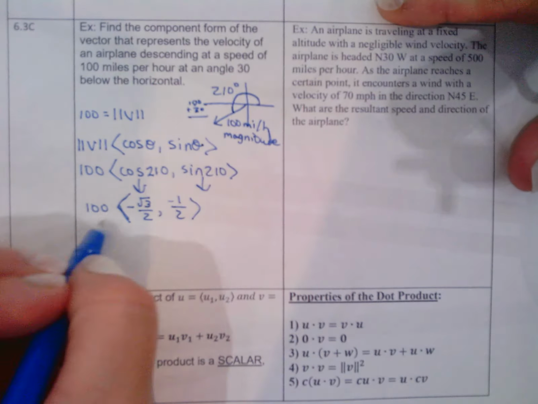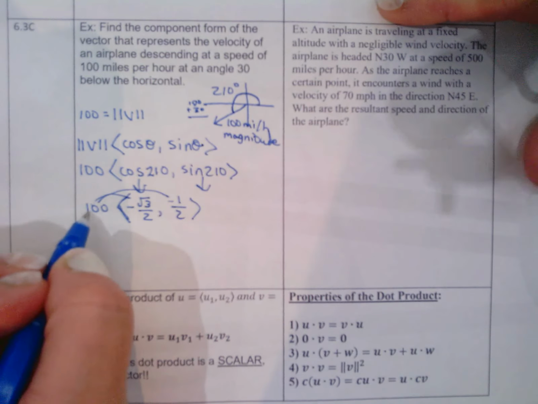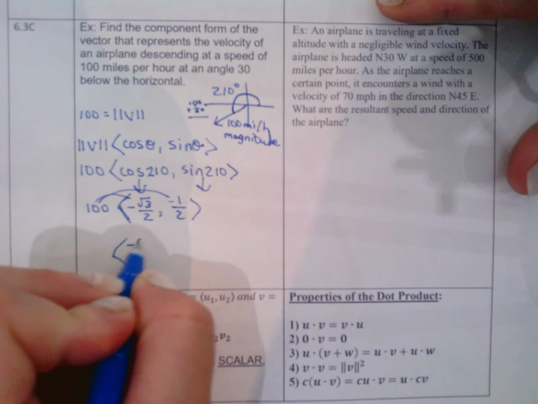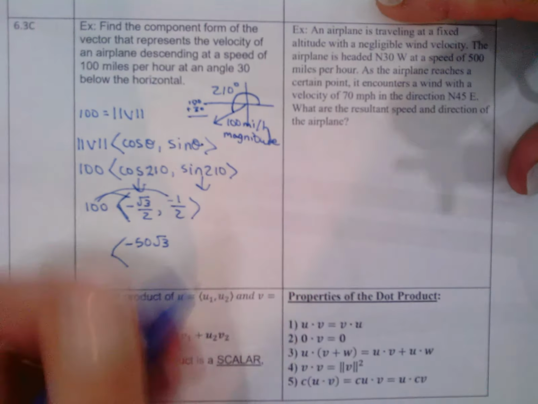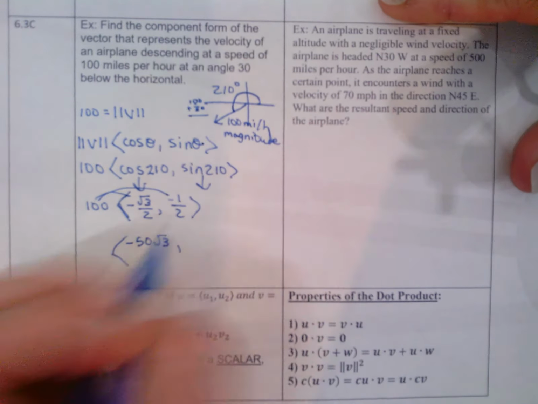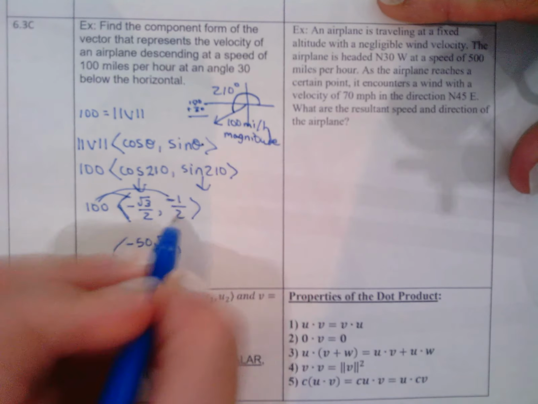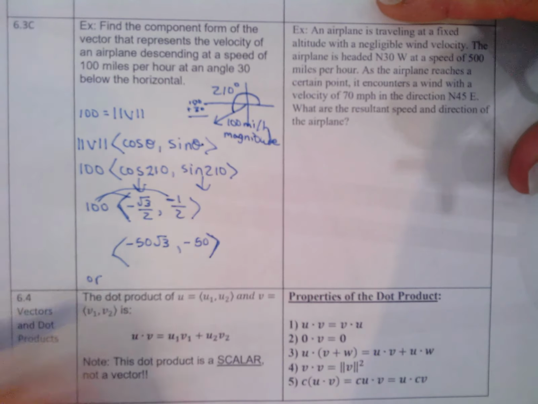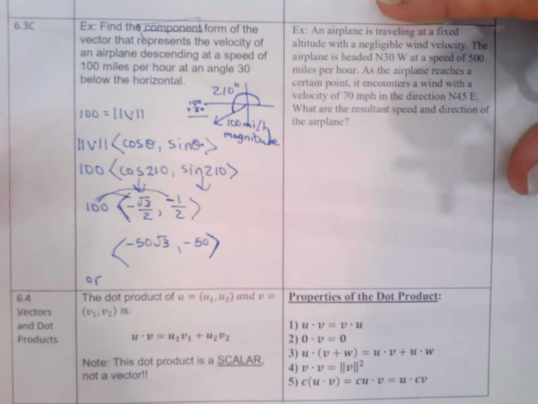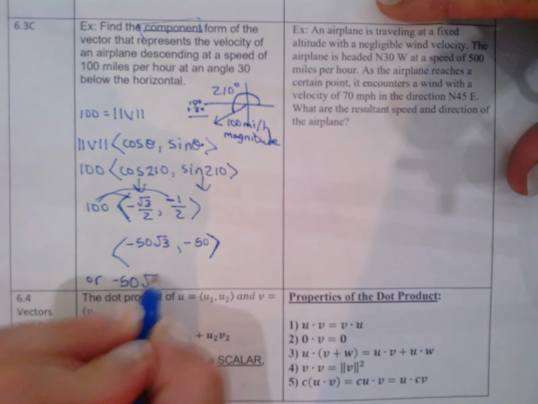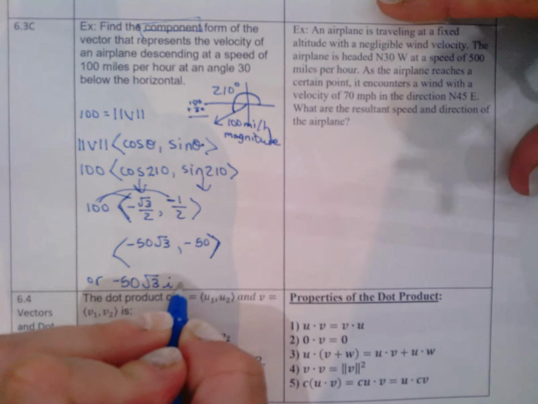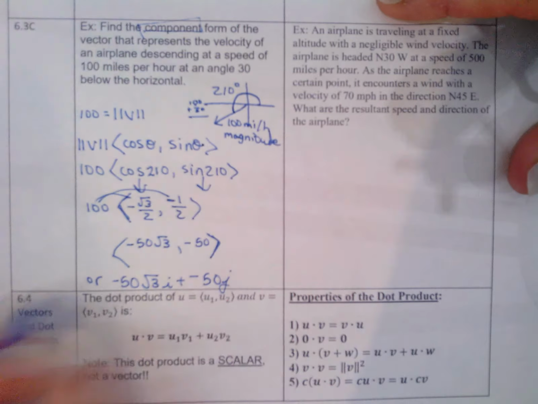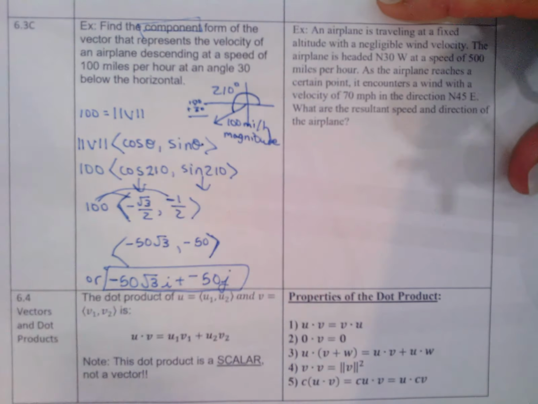Okay. And now we're going to go on ahead and distribute this 100 through. So 100 times the negative square root of 3 divided by 2 is going to be negative 50 square roots of 3. I don't know why I wrote it so high up top. And then 100 times negative 1 divided by 2 is negative 50. Okay. So we can write it like that. Or, it says write the component form, so we need to actually write it as negative 50 square roots of 3 i, and then we could do plus negative 50 j or minus 50 j. Okay. So that is the component form of our vector right there.